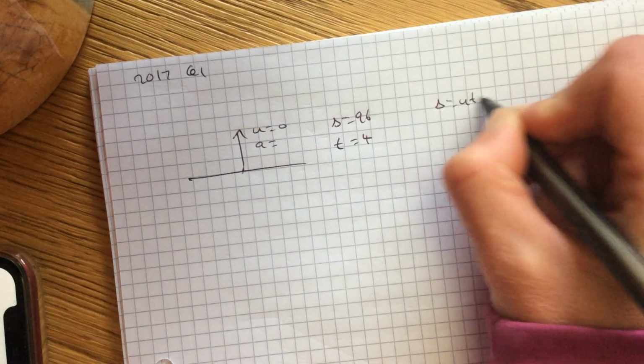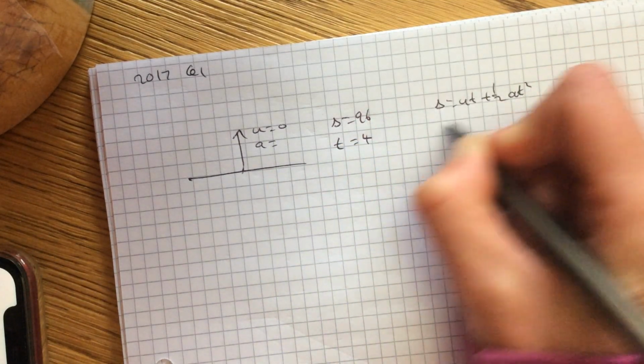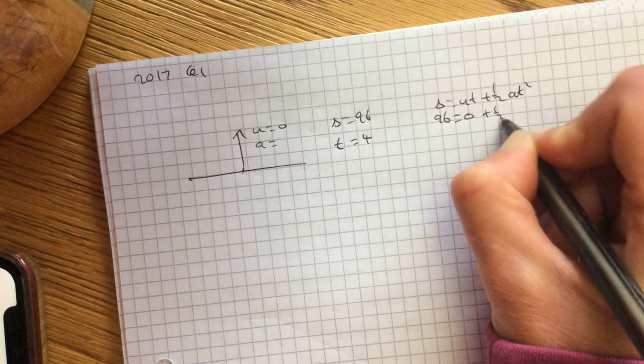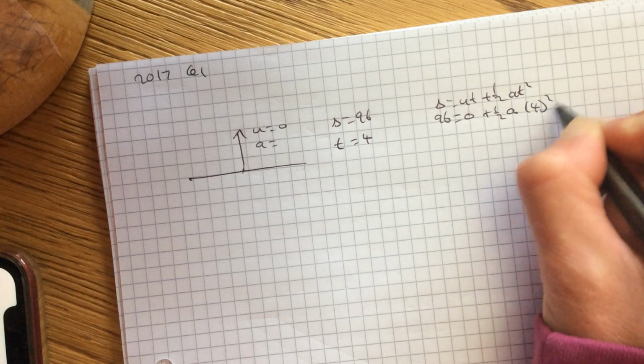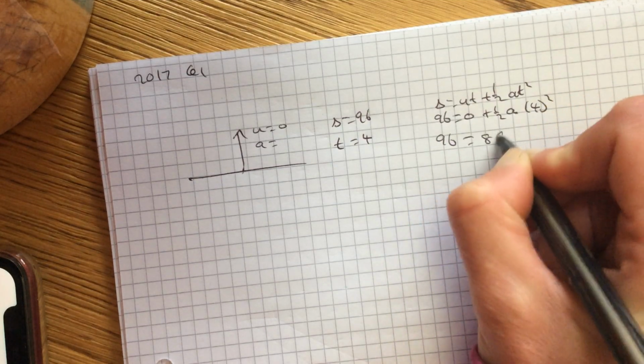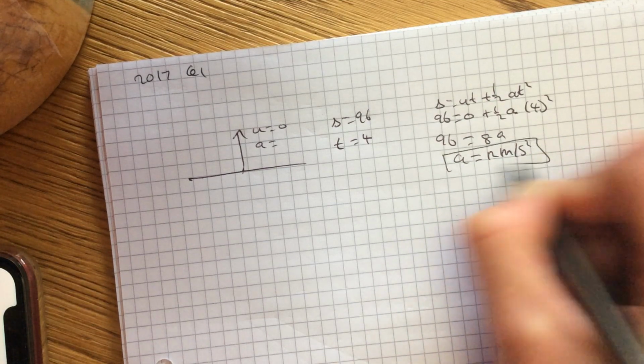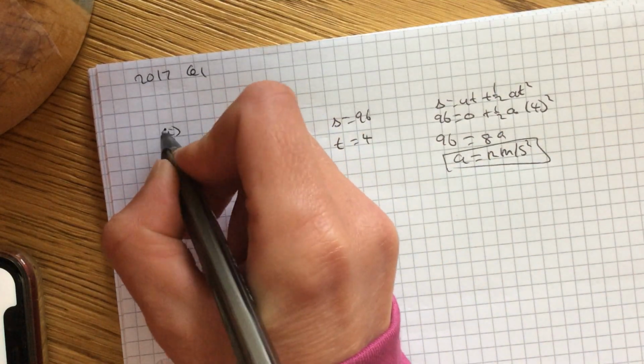So S equals UT plus half AT squared. So S equals U times T plus a half AT squared. So 96 equals 8A, so A equals 12 metres per second squared. So that was the first wee one done there.